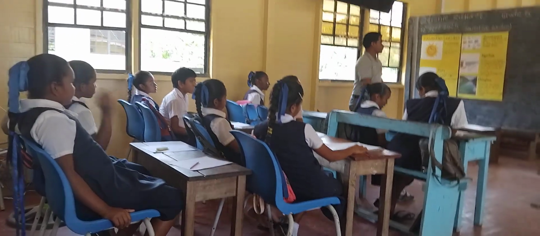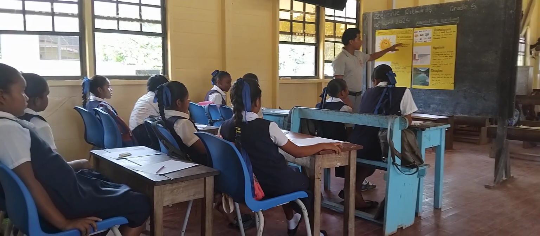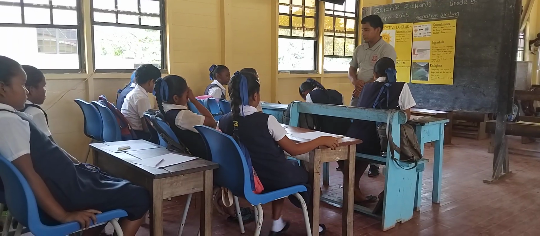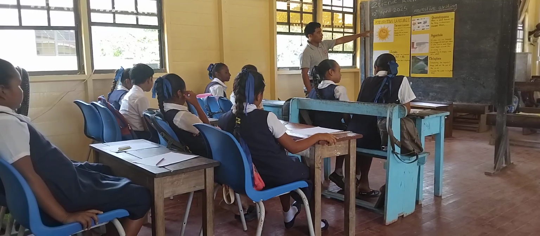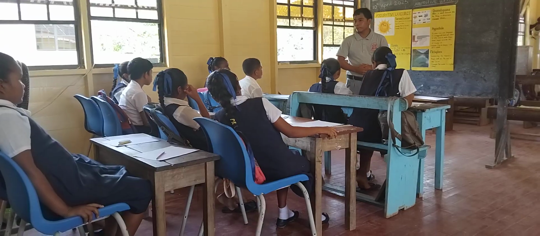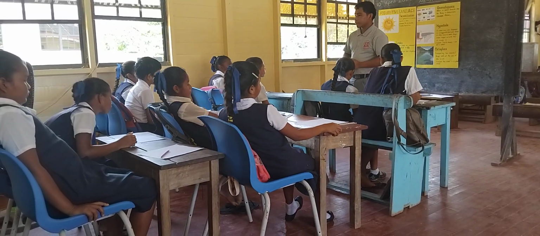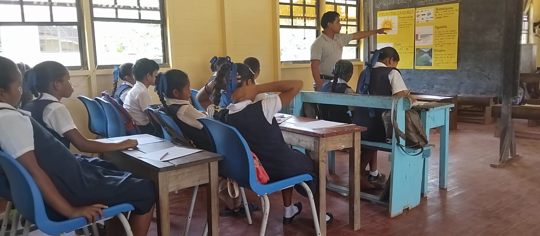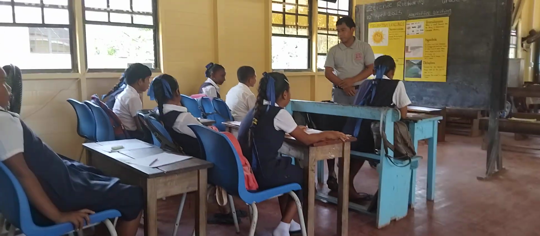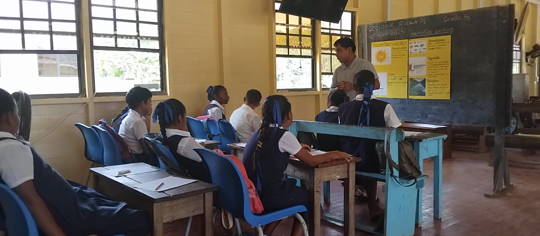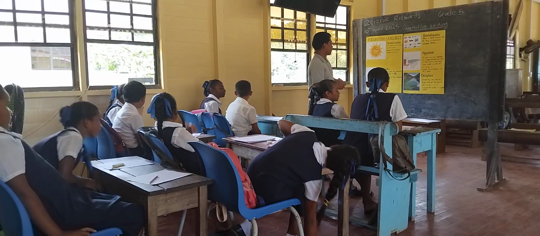Alright, so this afternoon we will be looking at figurative language. These are some words that we use in writing a story. In order to make our story more interesting, we have to use figurative language. Now we have some on the board. Figurative language is used to make the story more spicy. These are some of the figurative examples that we use in writing our story. Let's go through them.